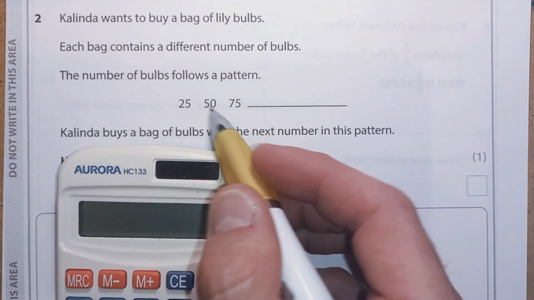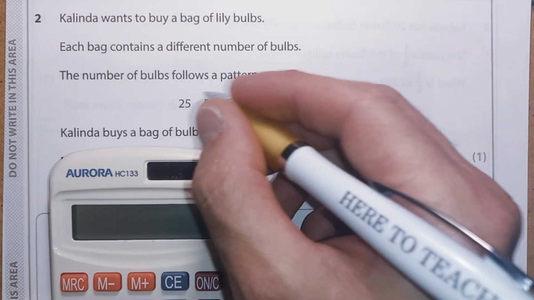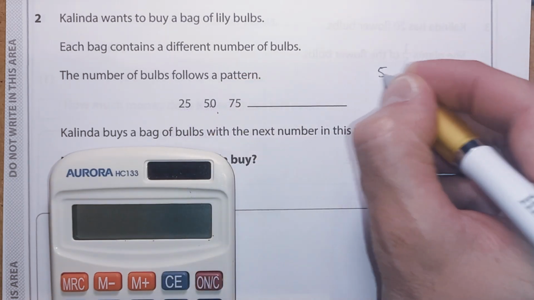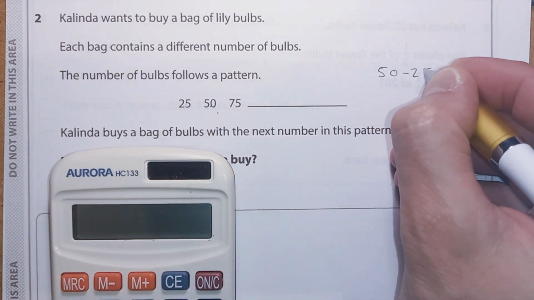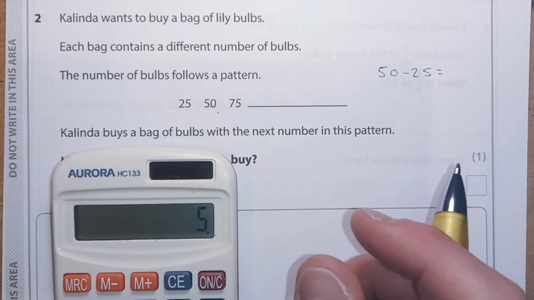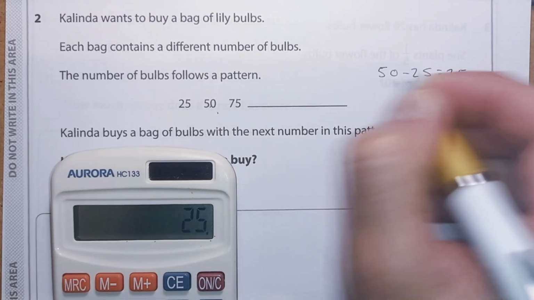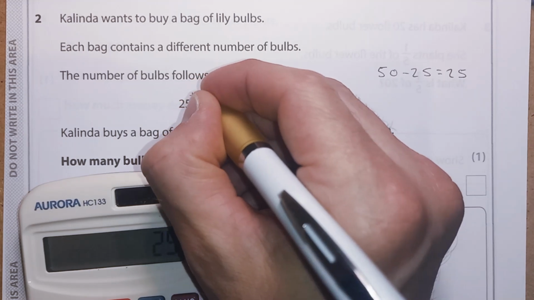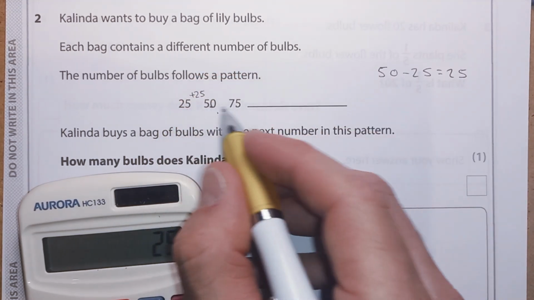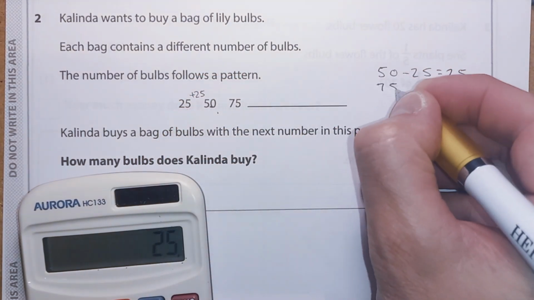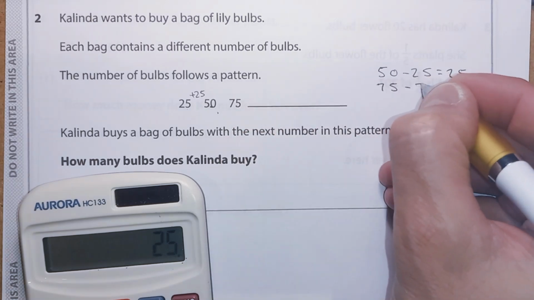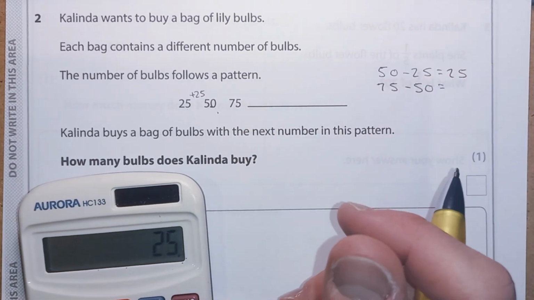So if we want to know the difference between the numbers, so the difference between 25 and 50, we just need to do 50 minus 25. And the difference is 25. So in other words, we're adding 25 on there. So what about the difference between the next two numbers? So we do the bigger one, 75 minus 50.